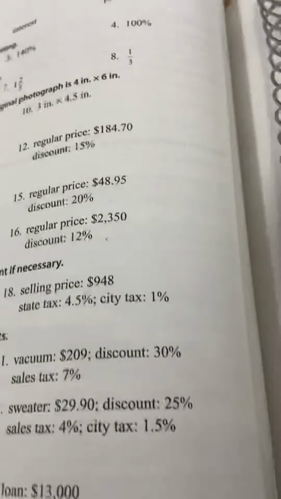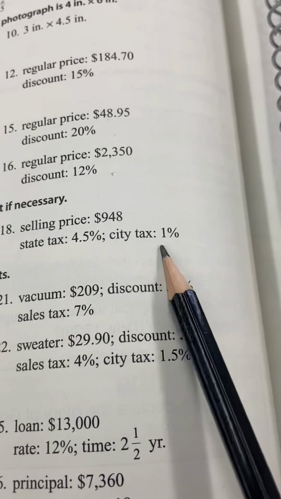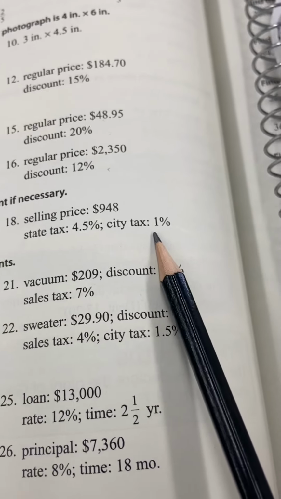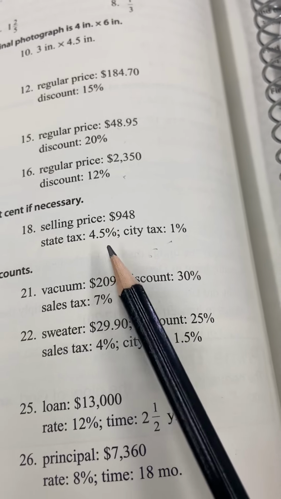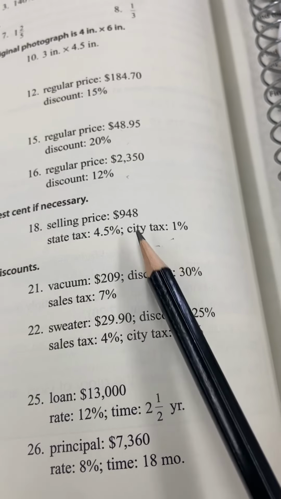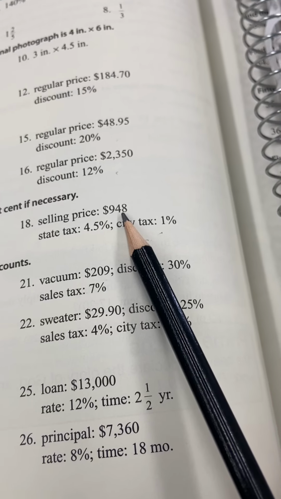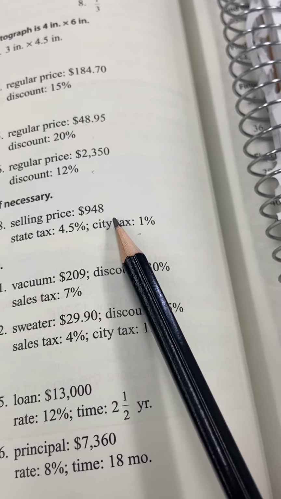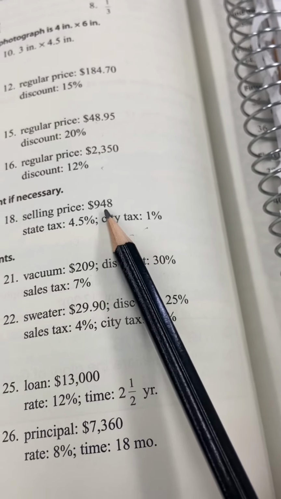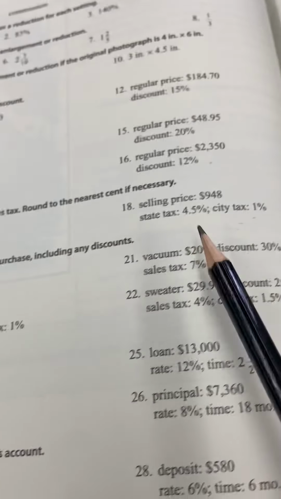Now 18, it actually has the state tax and the city tax. All you need to do is add these two together, so that would be 5.5%. So then you're going to take this times 5.5%, or times 0.055. Okay, that's all you need to do when you have more than one tax.